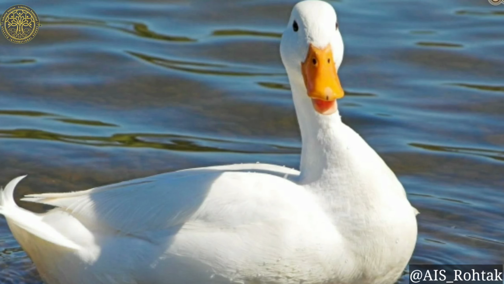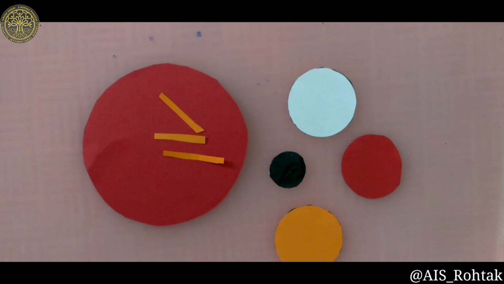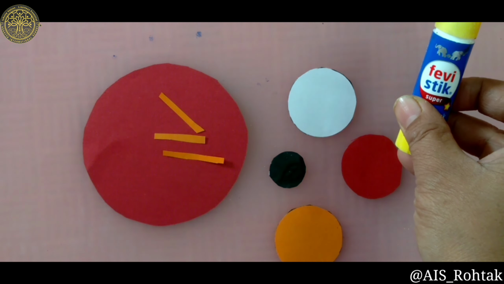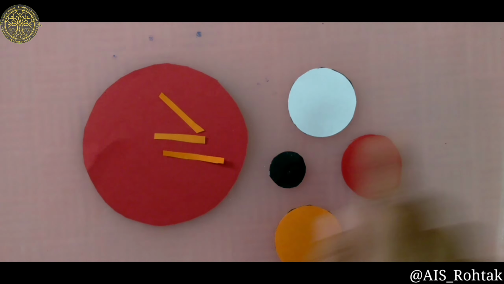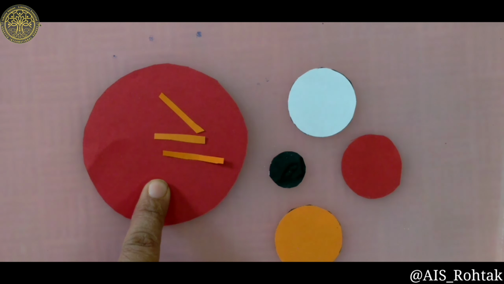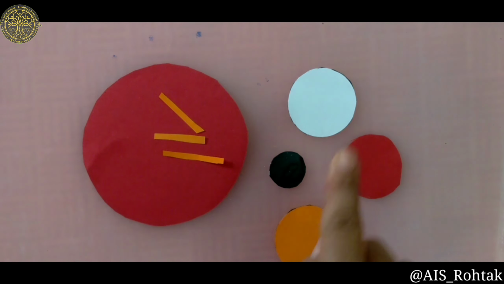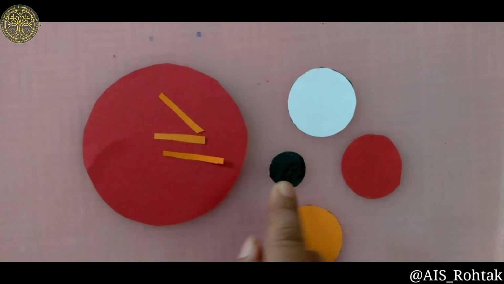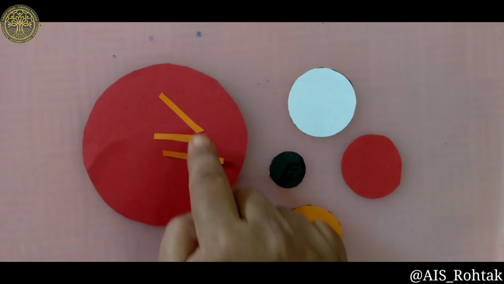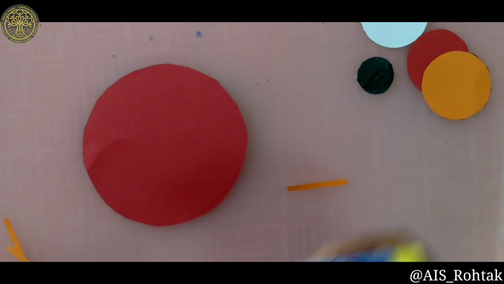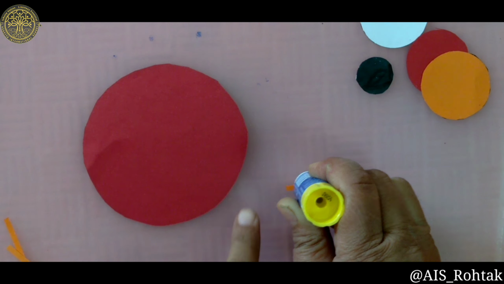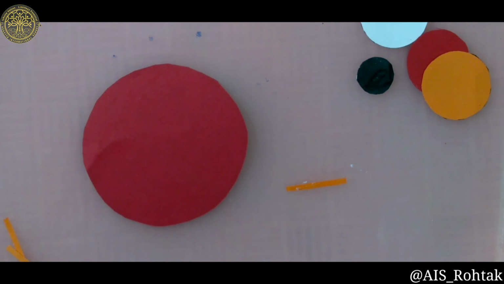Now we will do an activity with bird. Let's start. For this activity, take Fevistick, one big circle, 3 medium circles, 1 small circle and 3 strips. Now paste 2 strips on the third one like this.